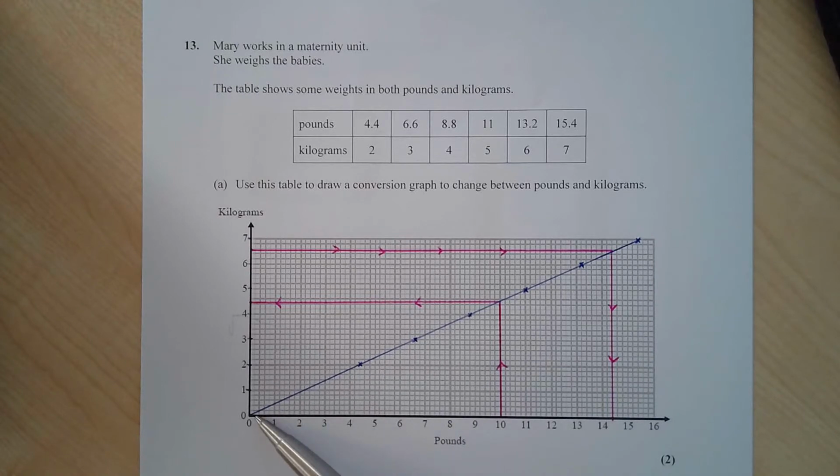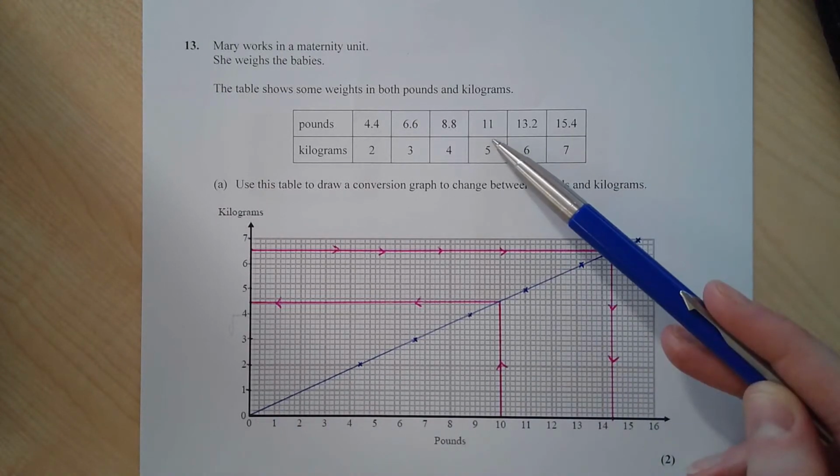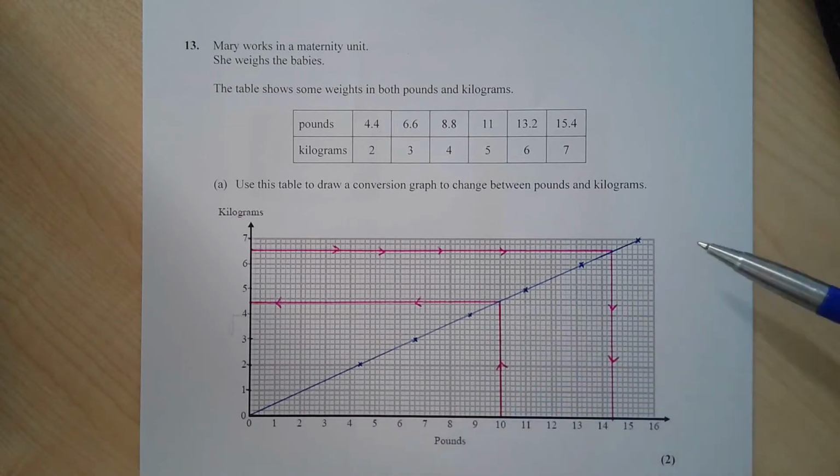So that's how you do them. You plot them as coordinates and then draw a line going through them. Okay, so that's part A.